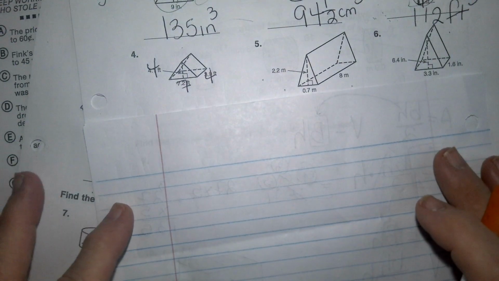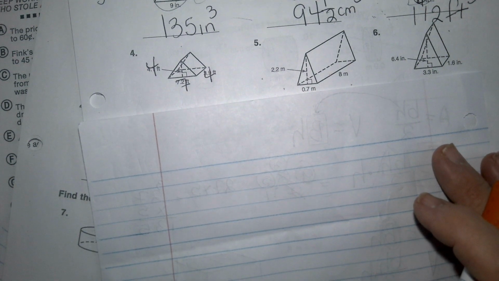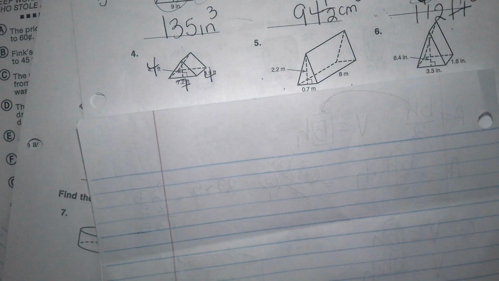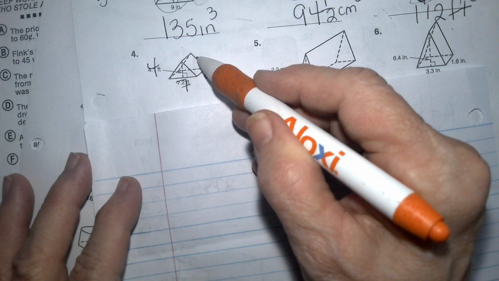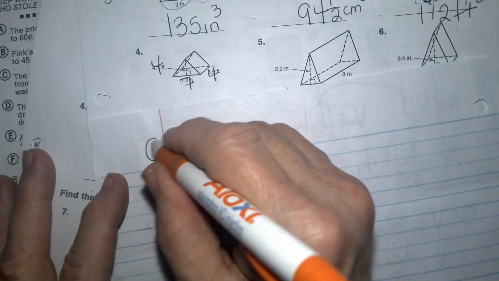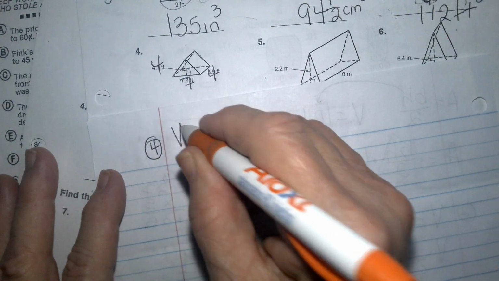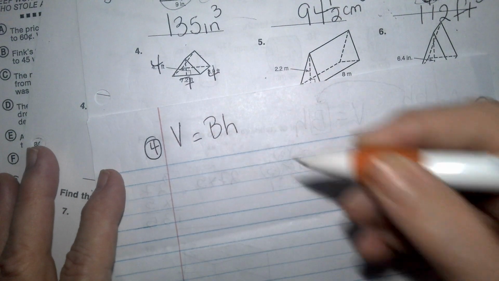All right. So again, what shape is this? With the whole thing is called a what then? A triangular prism, because the triangles face each other. So on this, volume is base area times the height.